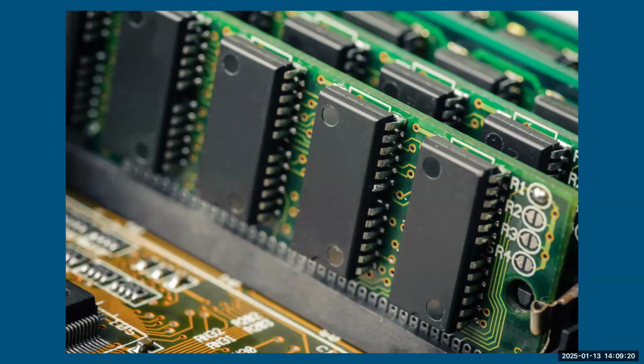Anybody have 8 gigs of RAM? Yeah, that's what I'm talking. Battery friendly, hopefully, maybe. Oh, nice. That's great. That's cool. What kind of computer is that? Okay, very cool.